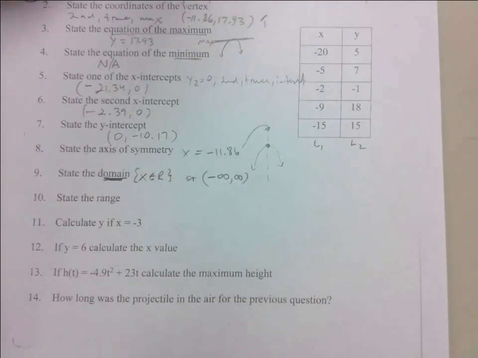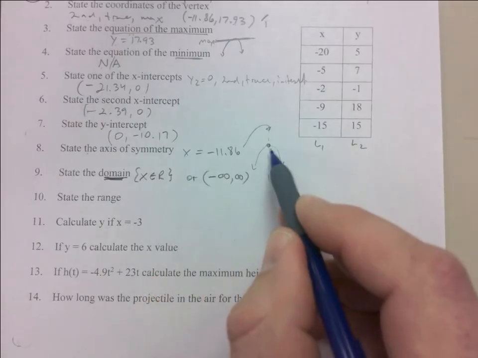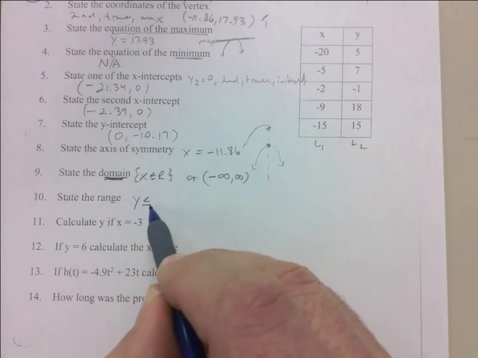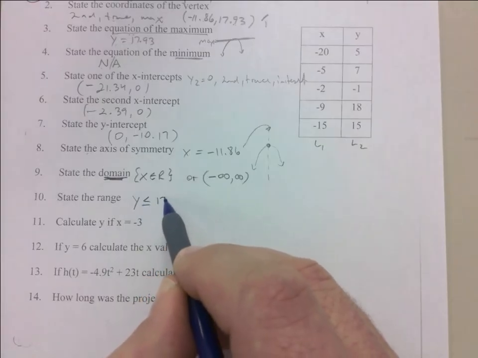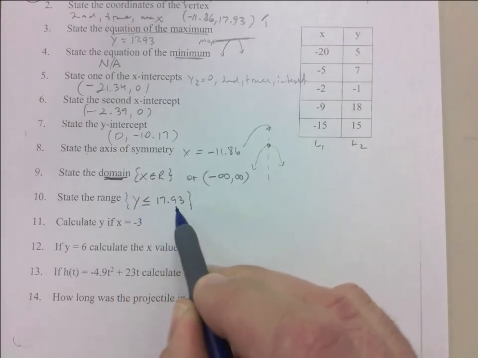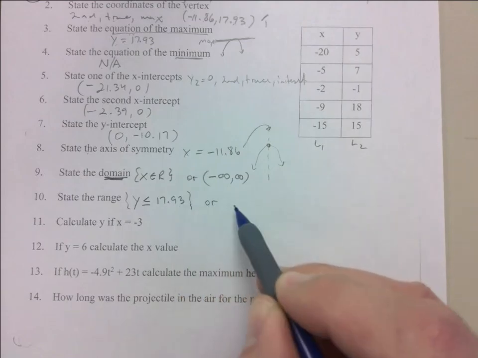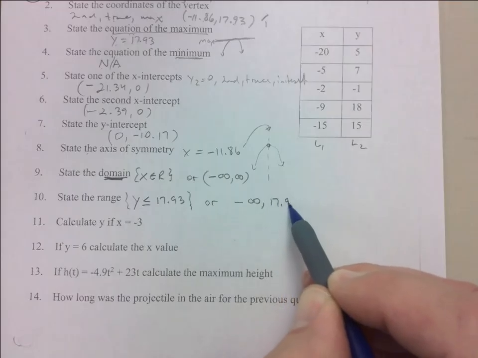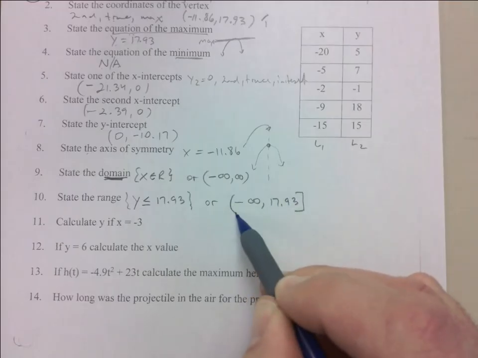The range is a little different. The range is pointing down, so y has to be less than or equal to 17.93, which is the y value of the vertex, or you go negative infinity up to 17.93 square brackets.